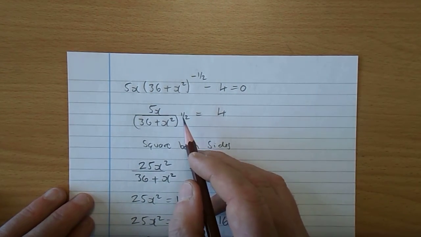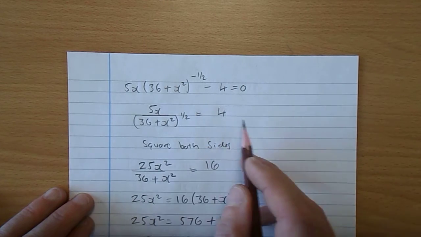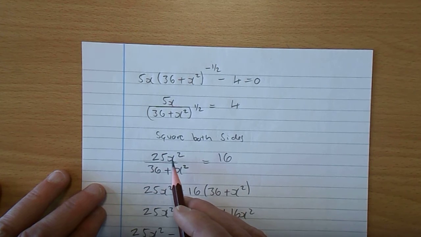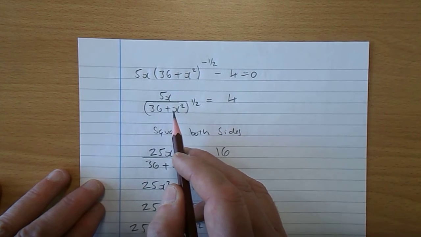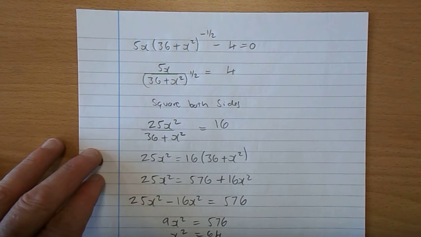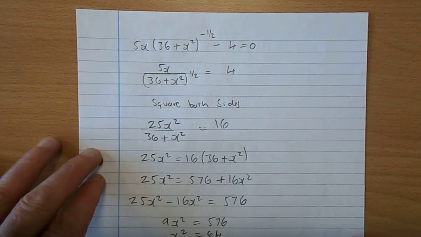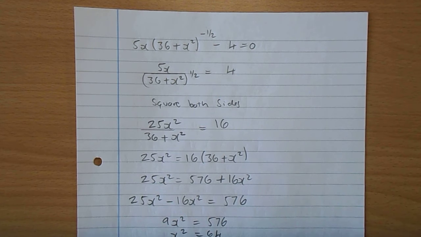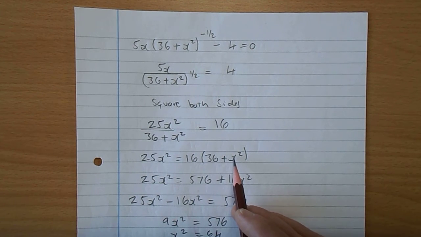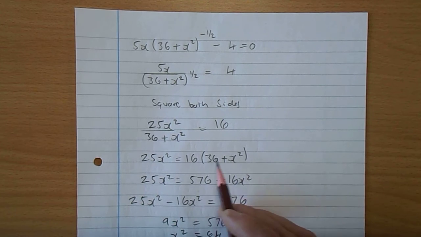Now what I thought I would do is get rid of the halves by squaring both sides. 5x times 5x is 25x squared. 36 plus x squared to the half, squared, just gives you 36 plus x squared. And of course 4 squared is 16. Cross multiply: 16 times (36 plus x squared). Calculator of course for this one.